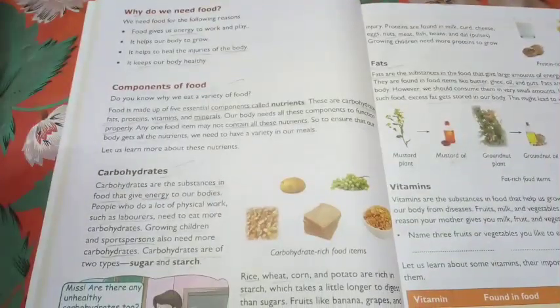Now let us look into the definition of carbohydrates. Carbohydrates are the substances in food that give energy to our body. Who gives energy to our body? At an initial level, you can answer that food gives us energy. But as you are growing up, your answer should be to the point. So you have to write down that carbohydrates are the substances in food that give us energy.